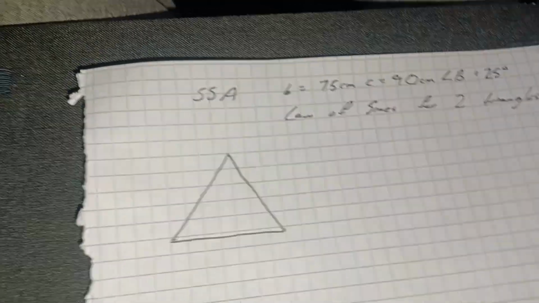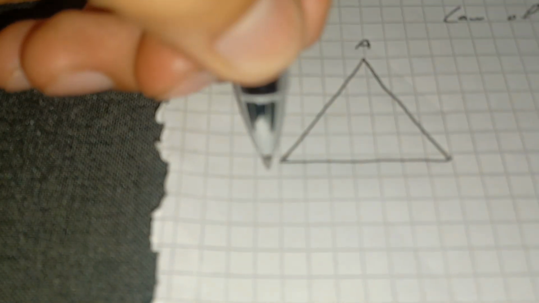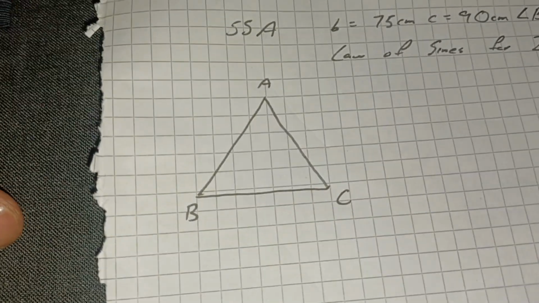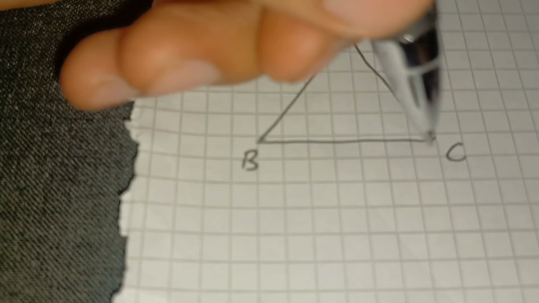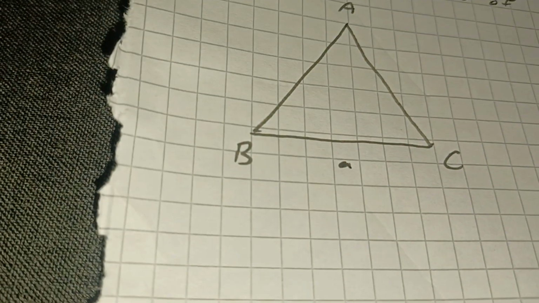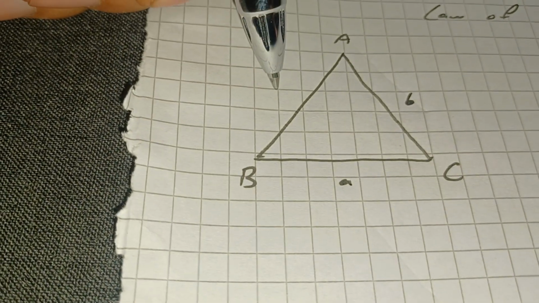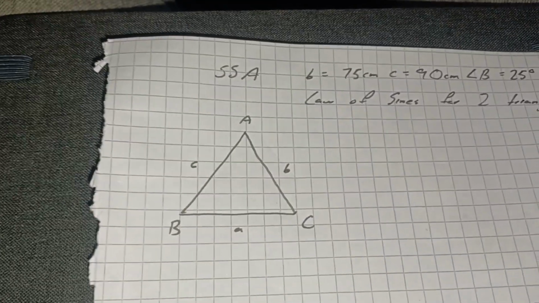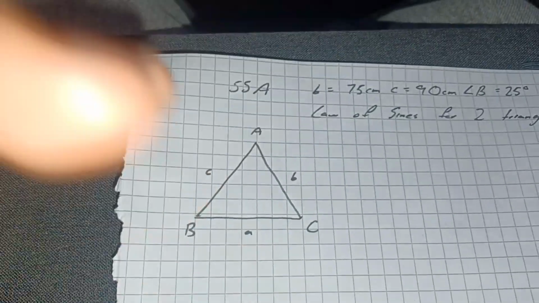So let's label this point capital A, this point right here capital B, this point right here capital C. Okay, so this side right here will be lowercase a, this side up here will be lowercase b, this side up here will be lowercase c. So that's what we have. This is basically our format that we're going to work with.